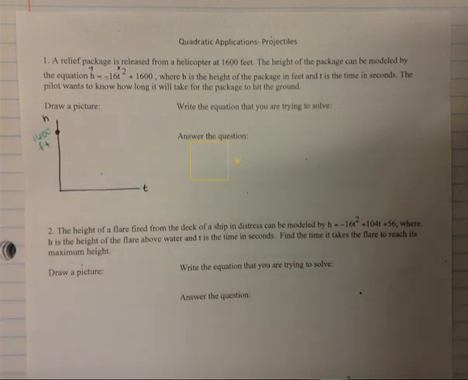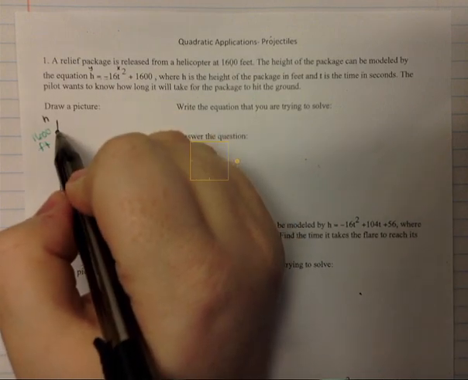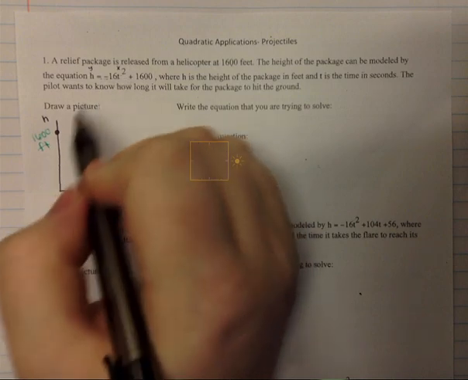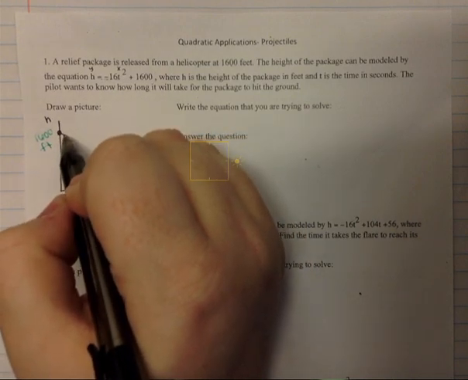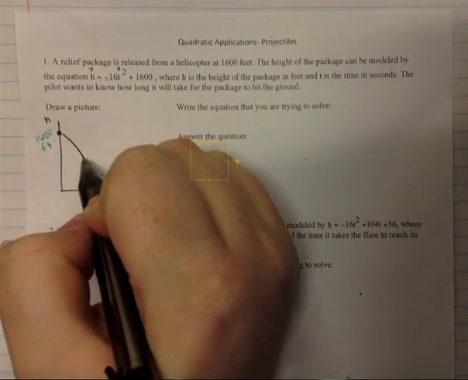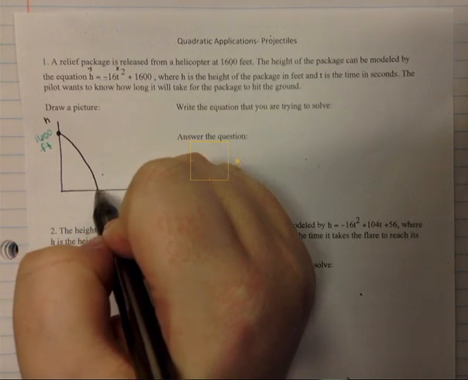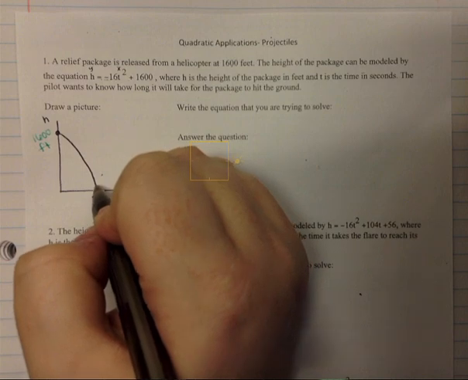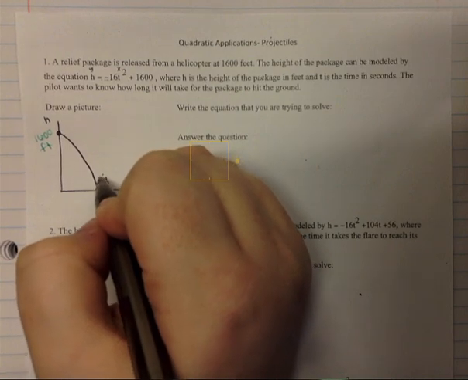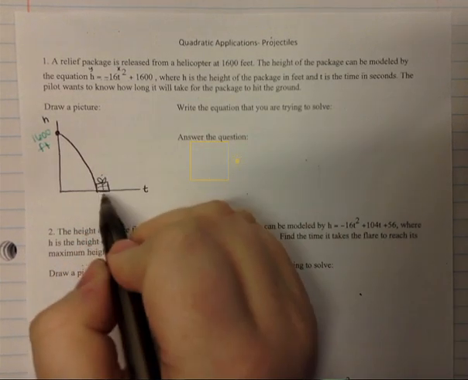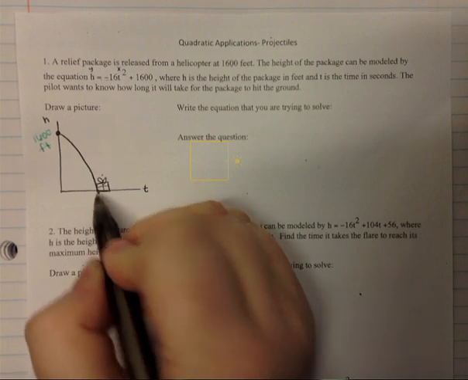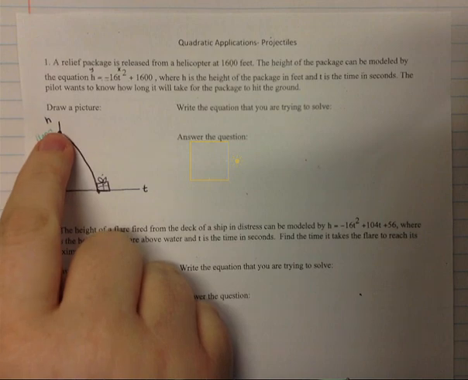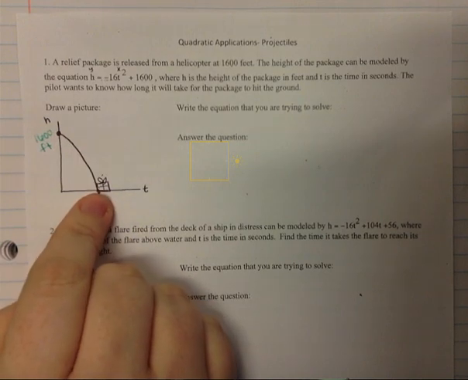So we know that the path of our package that's being dropped will come down from the 1,600. And because we know it's the shape of a parabola, it should end up going down and curving some until it hits the ground. We know that the package won't go underneath the ground because it's going to land. So this is our little package. I'm just going to draw a little present here. So it's going to hit the ground. So we have a picture of this that represents our situation. It's starting at 1,600 feet and it's going down.